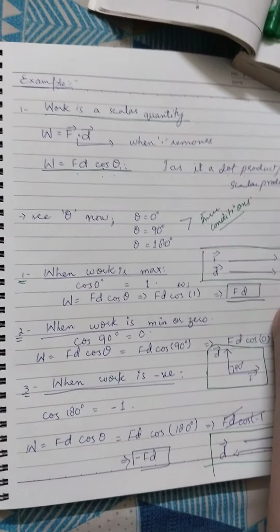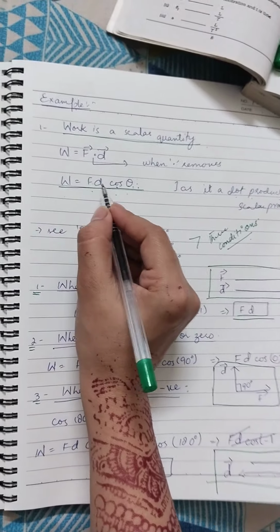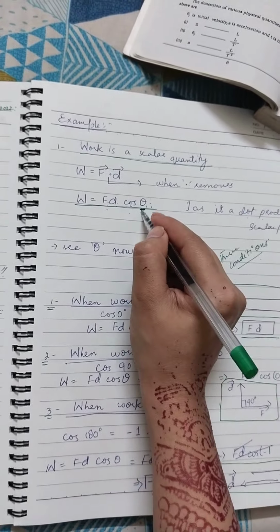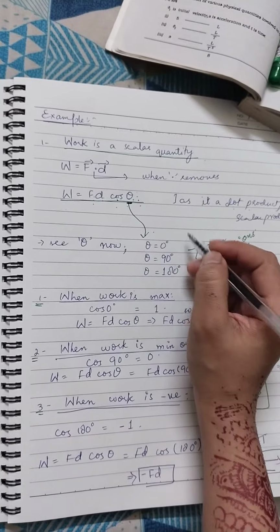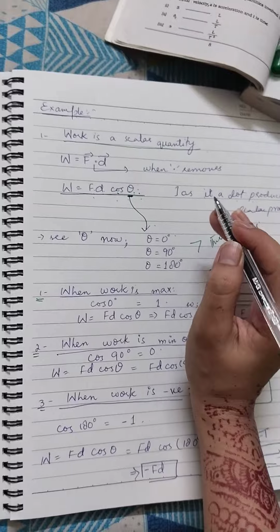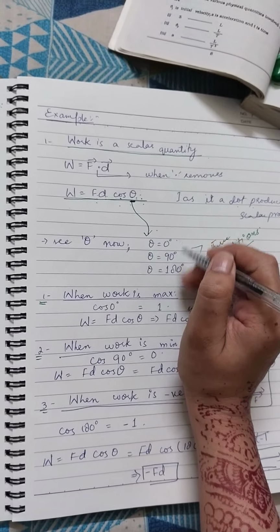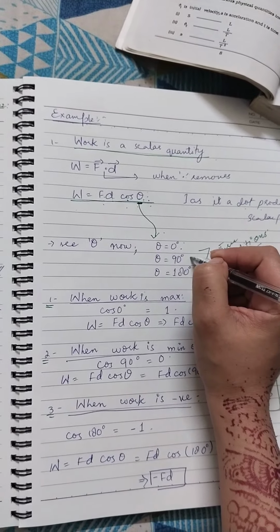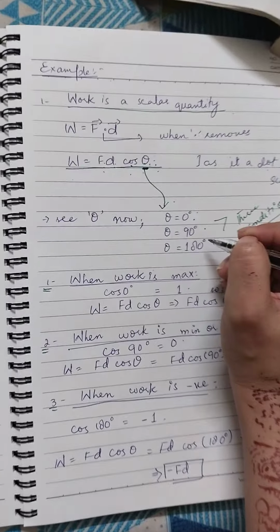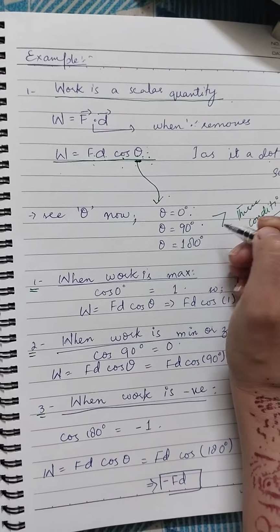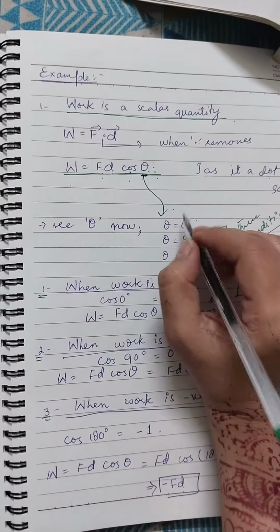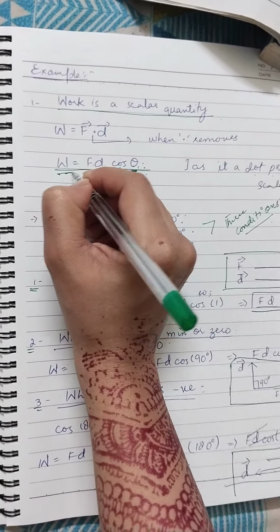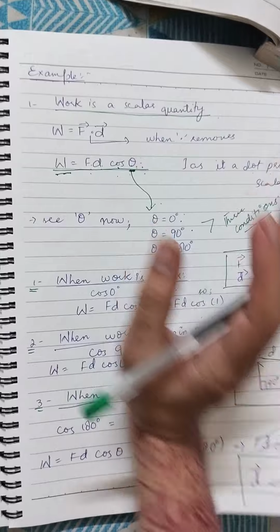There are three conditions. What are the conditions? Now these two vectors, force and displacement, depend on theta. What we are looking at is only three angles. The first one is when theta is 0, the second is when theta is 90 degrees, and the last is when theta is 180 degrees. Now look at how the three conditions affect the work done.